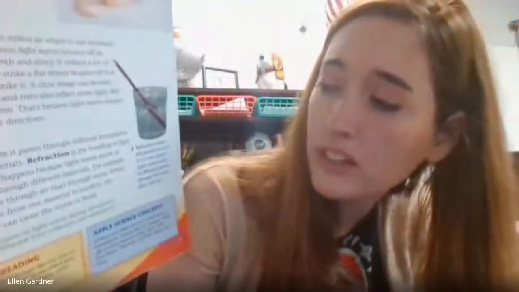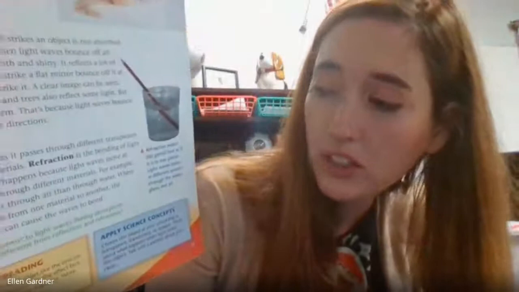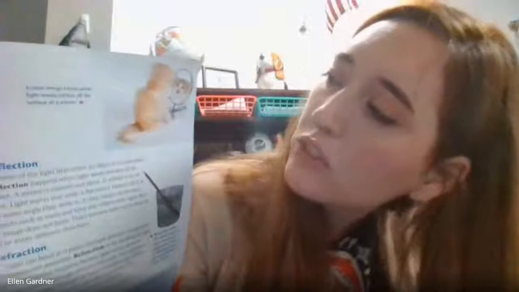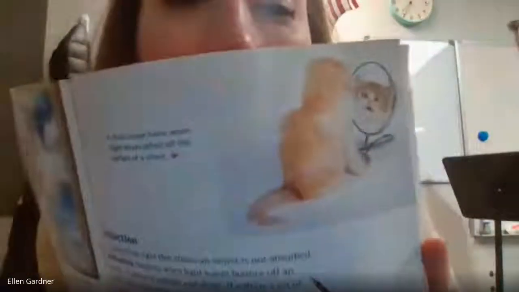It says, refraction makes this pencil look like it is in two pieces. Light waves move at different speeds through the water, glass, and air. Okay, so this little caption says, a clear image forms when light waves reflect off the surface of a mirror. Look at that cute little kitty looking at his reflection.